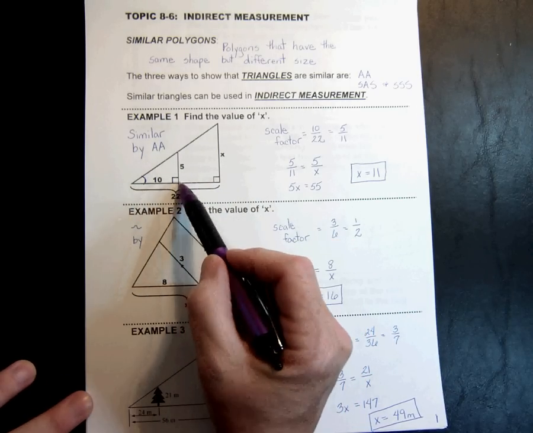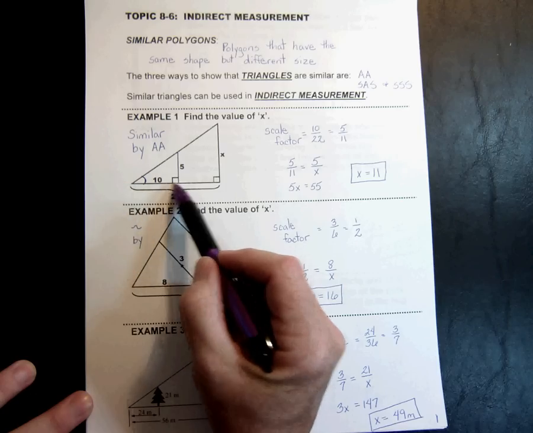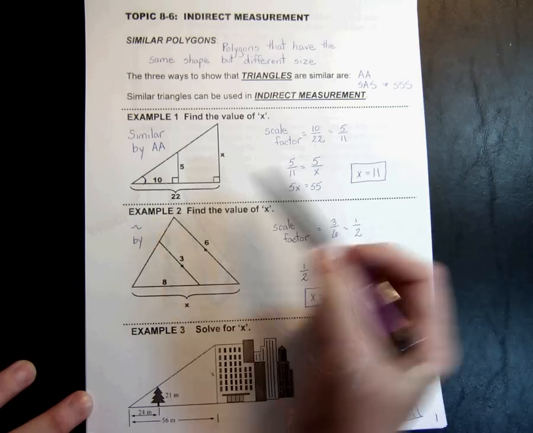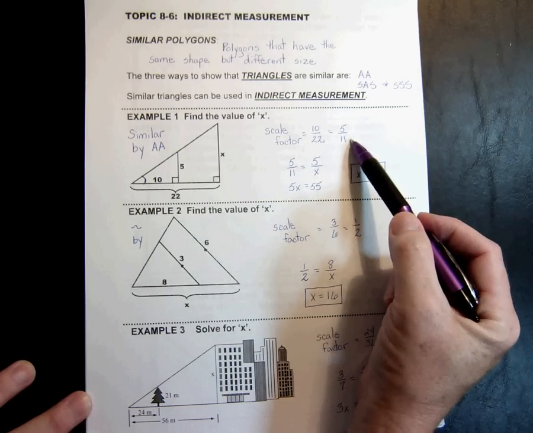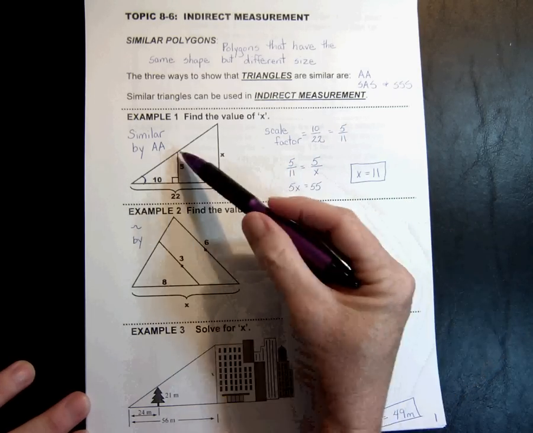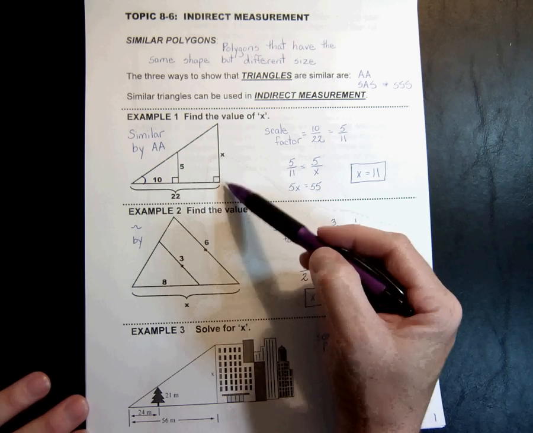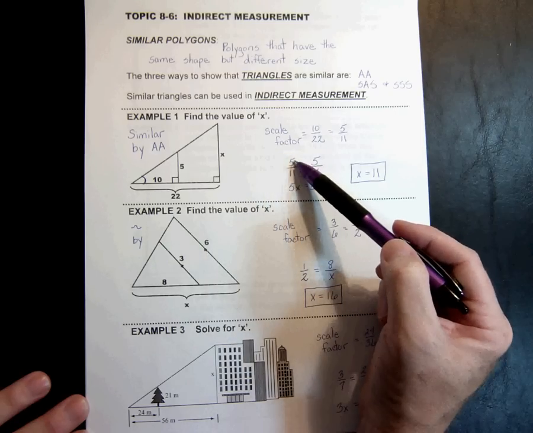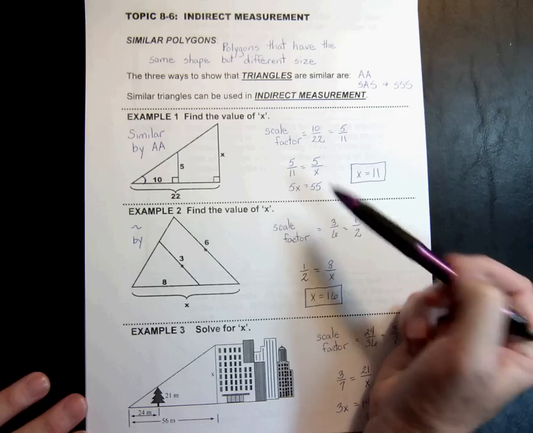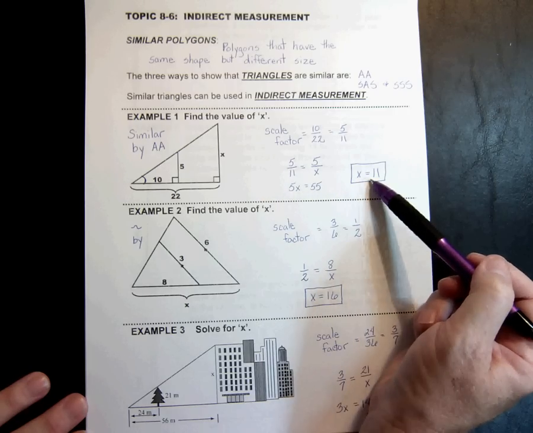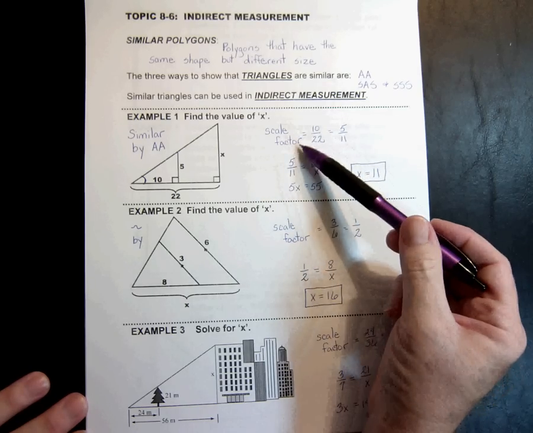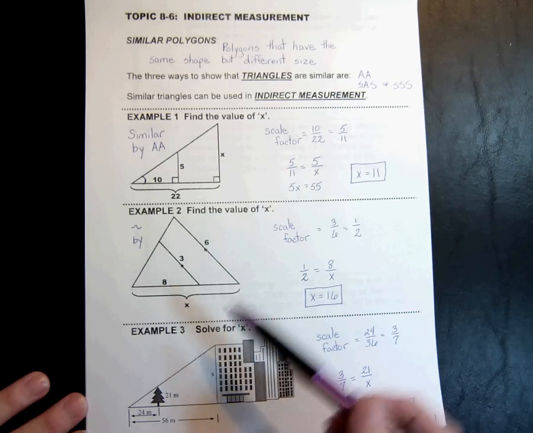The long leg that shares the same angle-angle side, 10 to 22, reduces to 5/11. So using that scale, we can compare the other side, the side that's the length of 5 and x. So 5 is to 11 as 5 is to x. Solve and you'd get that x is 11. Okay, so it's important to find the scale factor first. Let's look at another example.